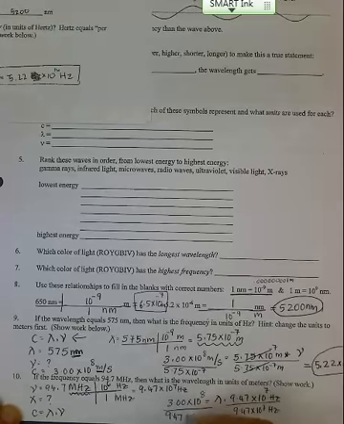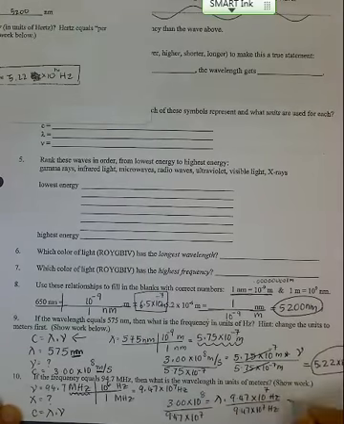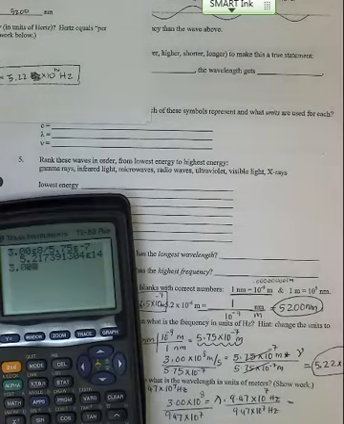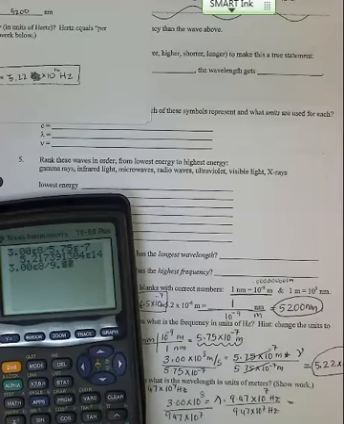Dividing by 9.47 times 10 to the 7, that gives me the solution: 3.00 E 8 divided by 9.47 E 7.